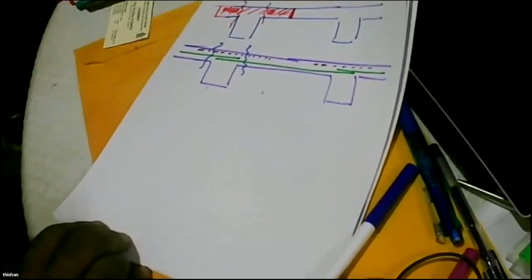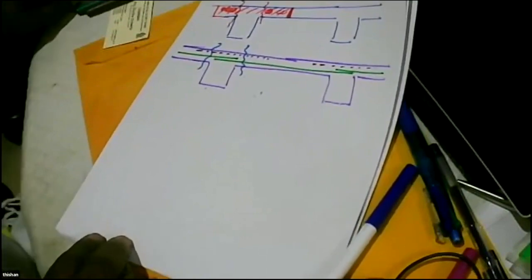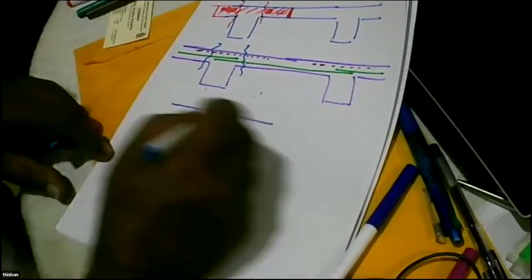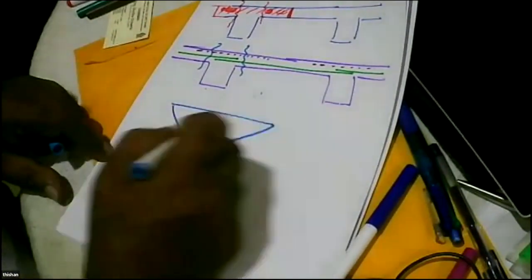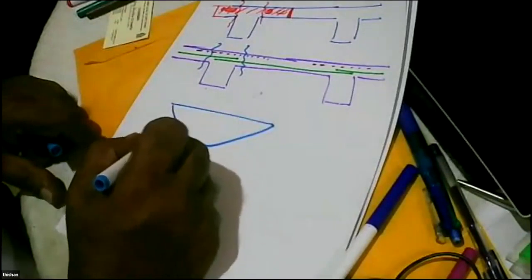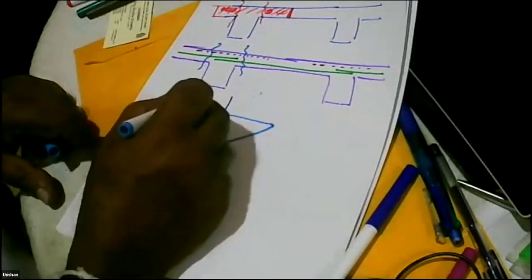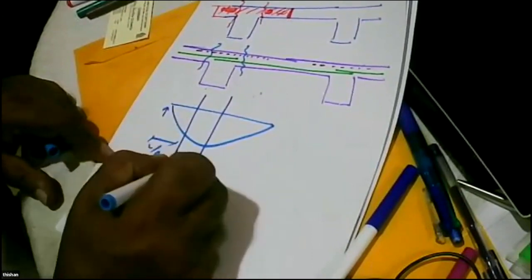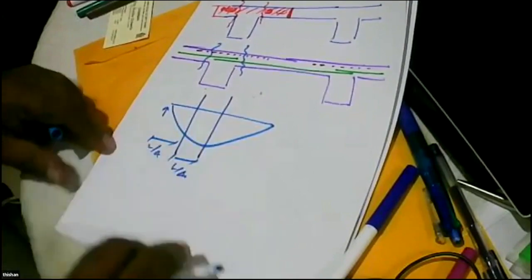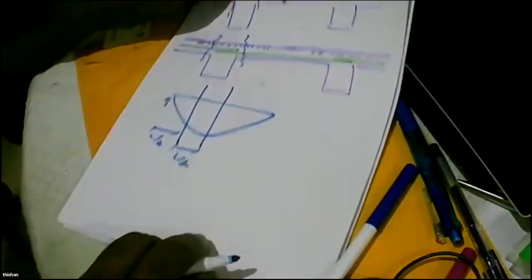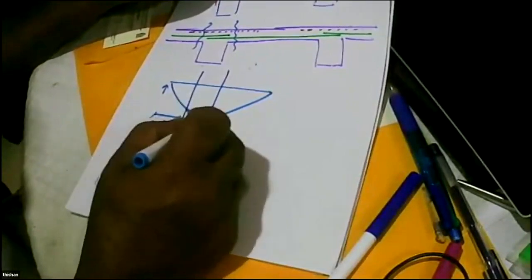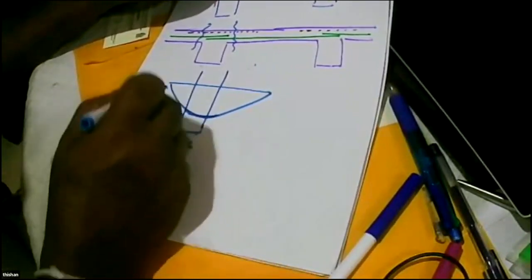But how do we check it? How to check it is not straightforward. Why? Because we have a bending moment diagram. And what it says is, get the bending moment diagram. So this is L by 4, this is L by 4. Now in this one, where do you get the maximum change in moment? Maximum change in moment, this pattern will occur in this portion.